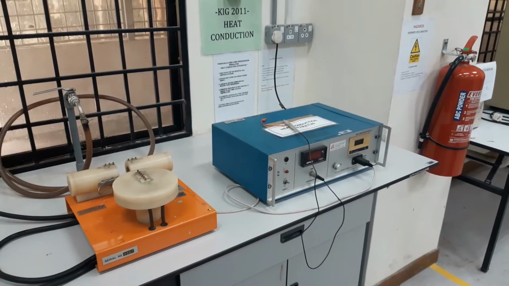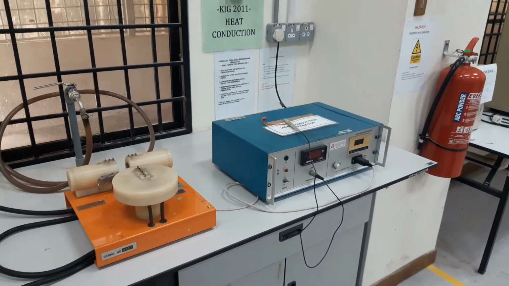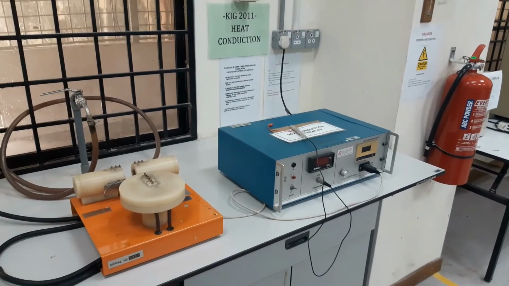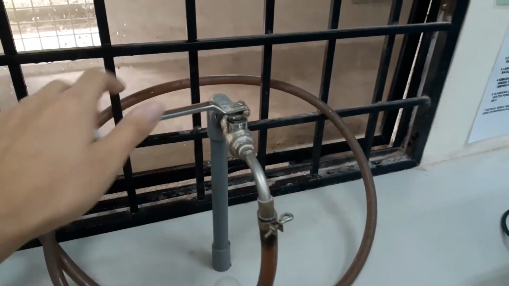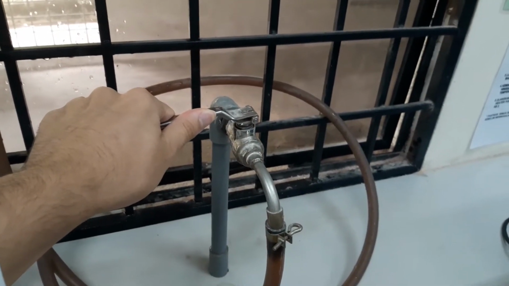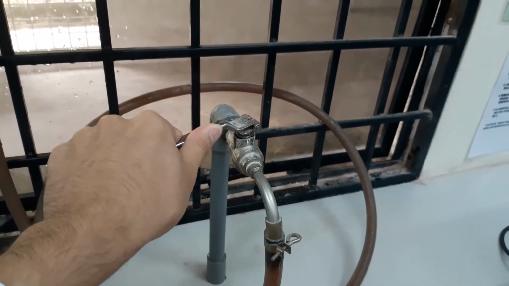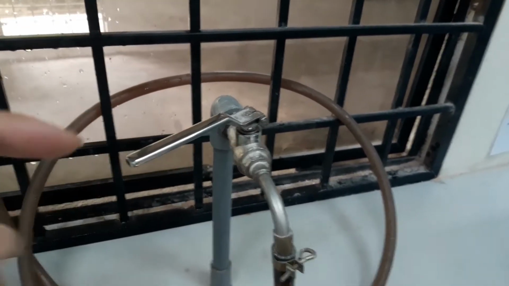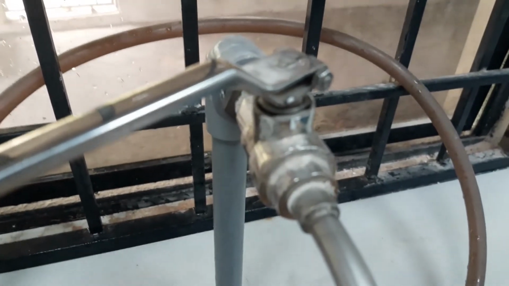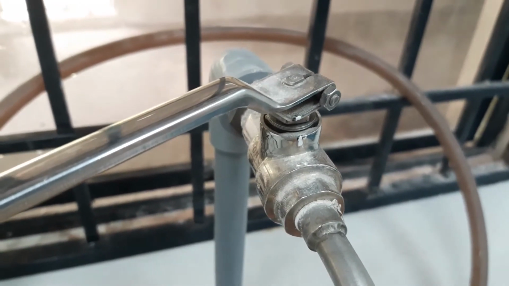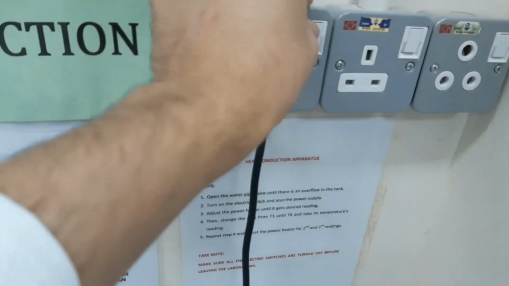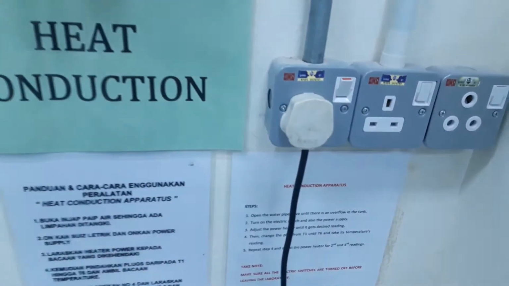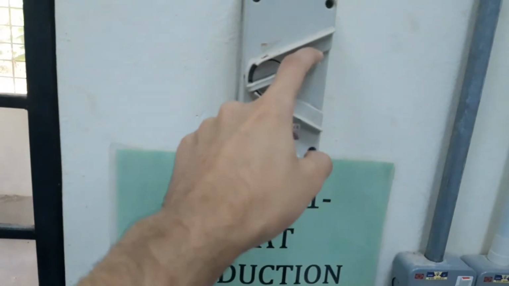Before starting the experiment, we need to take a couple of safety procedures to ensure that the apparatus is running smoothly. First things first, we have to open the water flow for the cooling of the brass disc device. We open it slightly until the white points meet, and after that we go to the main switch of the main power supply device and turn it on from the first socket, and secondly from this.